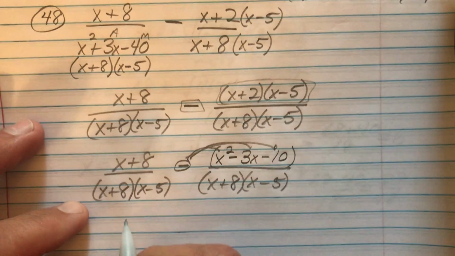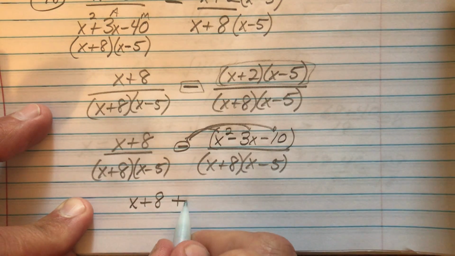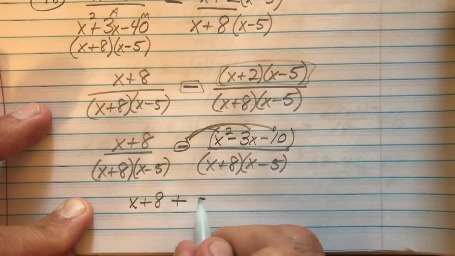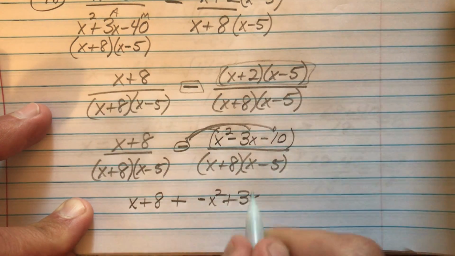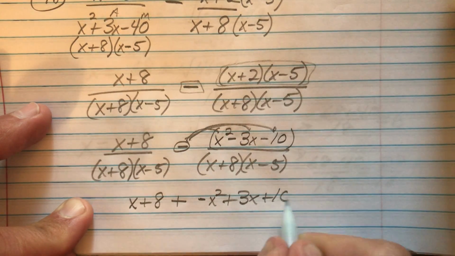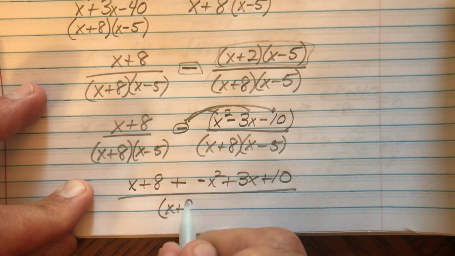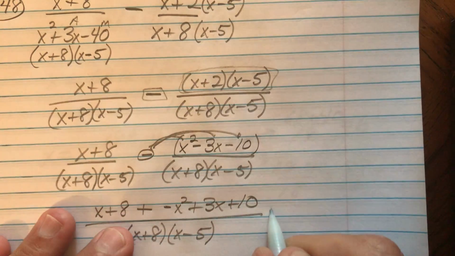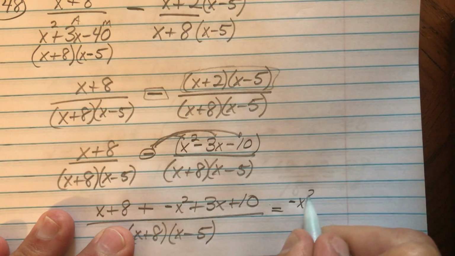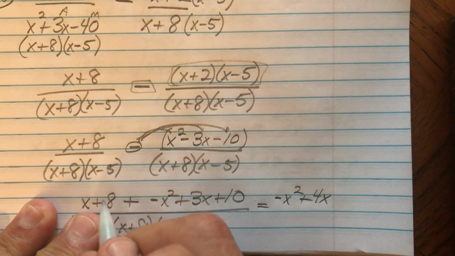And then it really becomes an addition problem. X plus 8 plus negative x squared plus 3x plus 10 over the common denominator of x plus 8 times x minus 5.